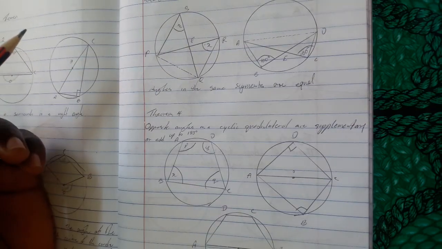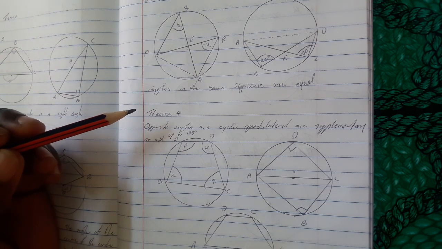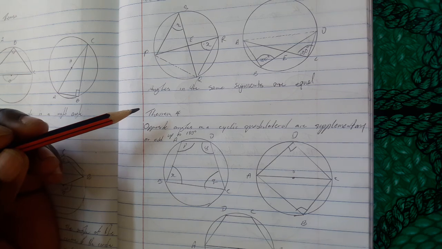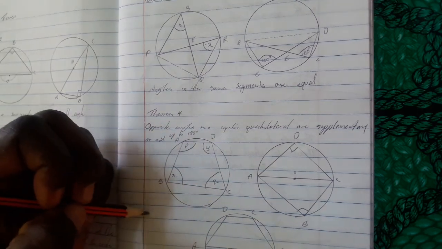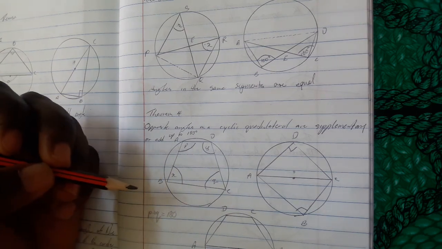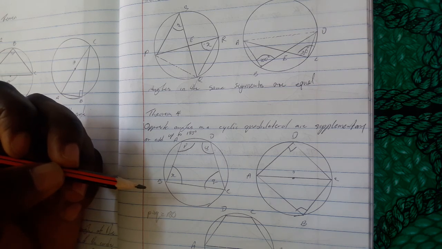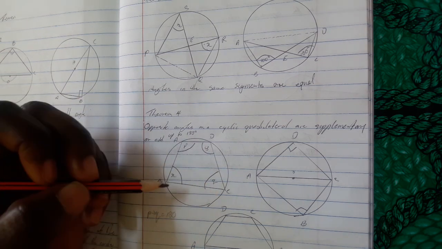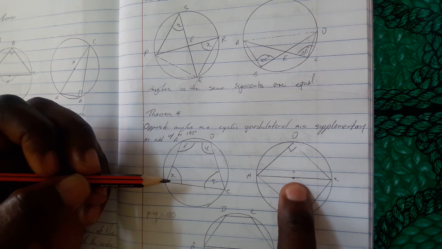Theorem 4. Opposite angles in a cyclic quadrilateral are supplementary. We already know supplementary means they add up to 180. So P plus Q, because they're opposite each other, must add up to 180. What's a cyclic quadrilateral? A quadrilateral is a four-sided figure. A cyclic quadrilateral is a four-sided figure where all four vertices are touching the circumference. Here you see theorem 2 again.